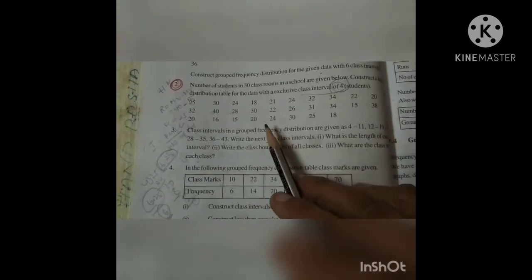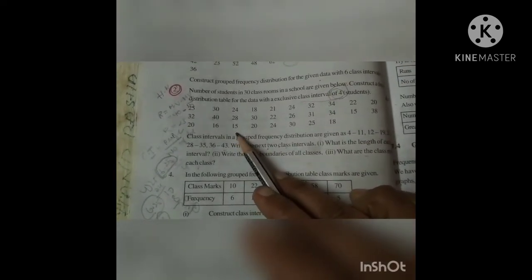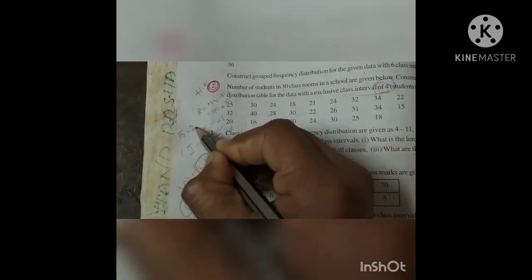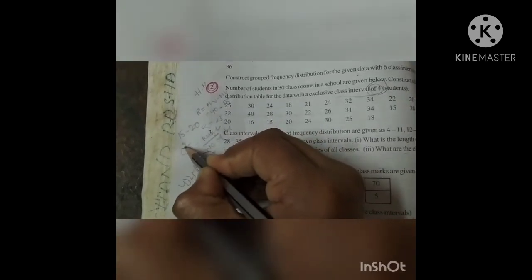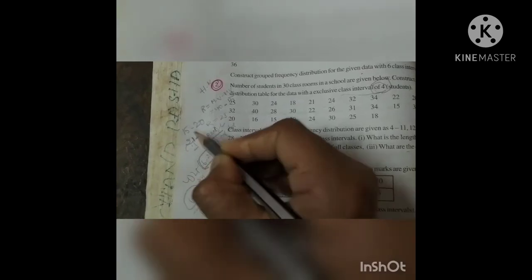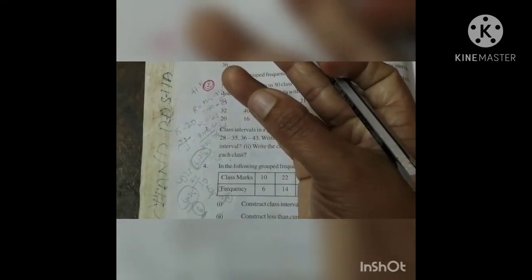So what is the least number here? 15. 15, adding 6 numbers: 15, 16, 17, 18, 19 and 20. We have to take the class interval 15 to 20. Next, 21 to 26: 21, 22, 23, 24, 25, 26.